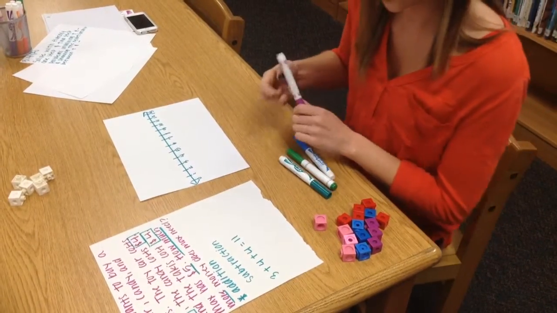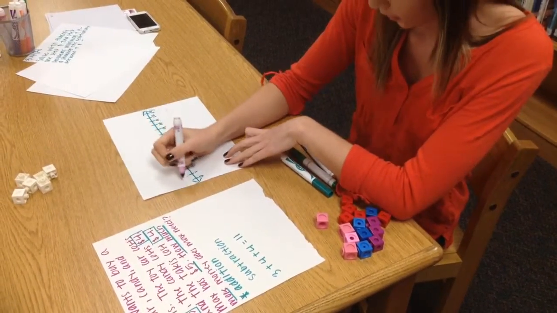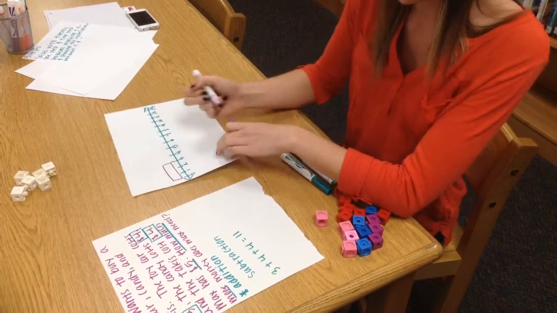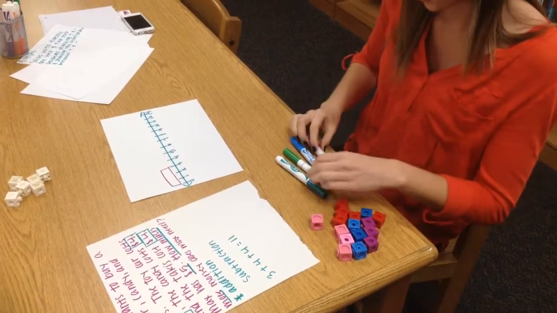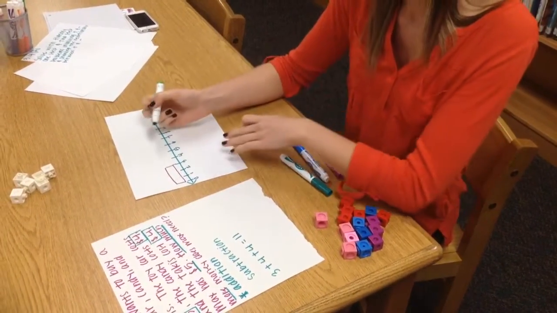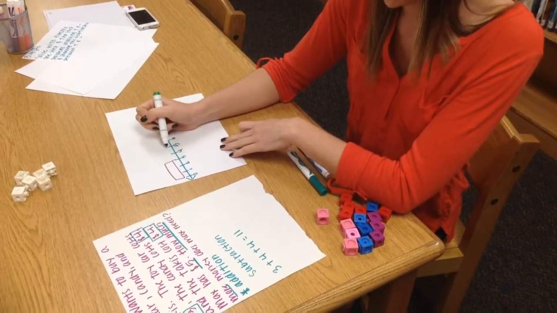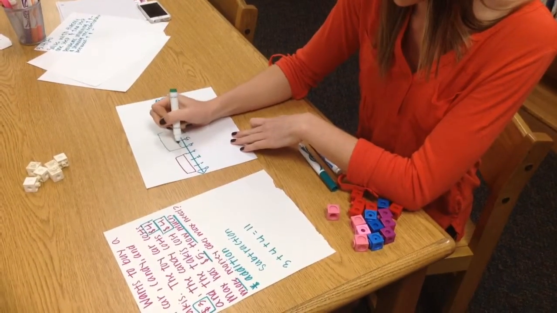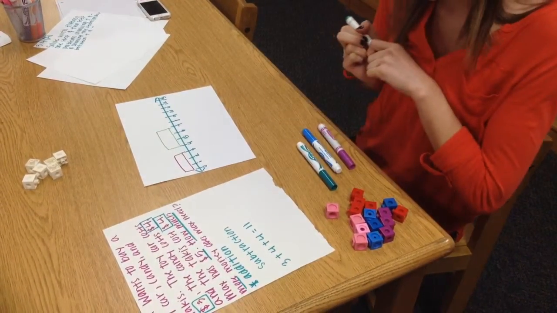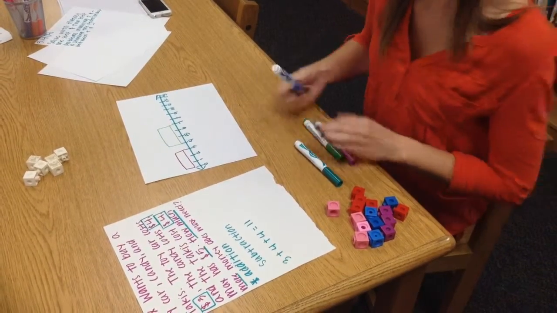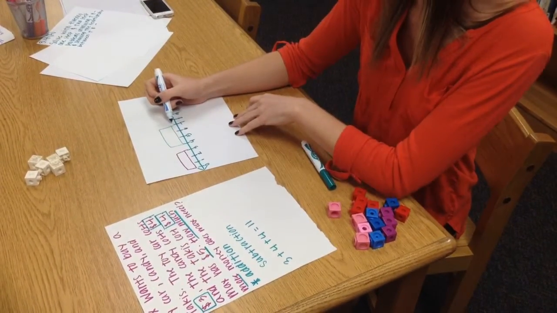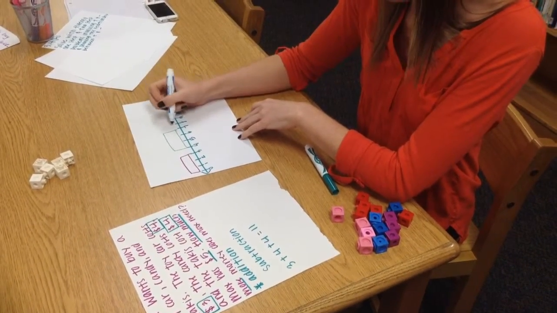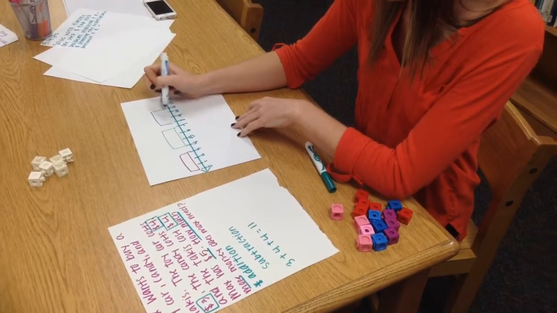So I'm going to use purple to represent that $3 that it costs. So here's $3. And then we know that the candy costs $4. So we're going to go 1, 2, 3, 4. That puts us at $7. We also know that the Takis cost $4 as well. So we're going to go from 7 and we're going to go 1, 2, 3, and 4. So here is our $4.